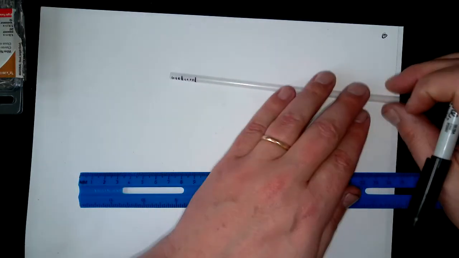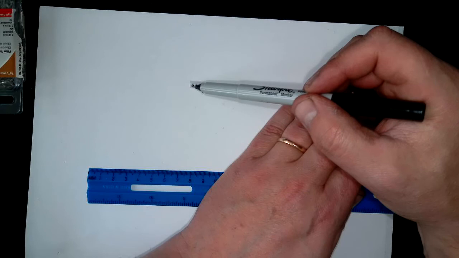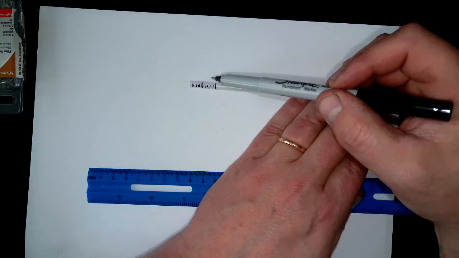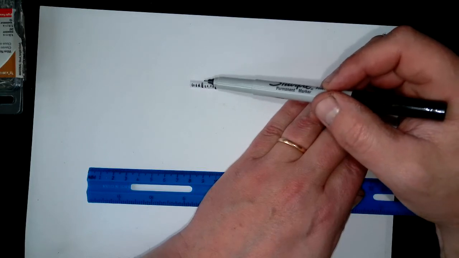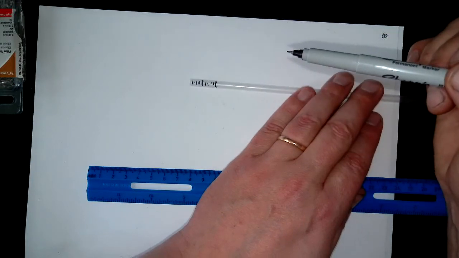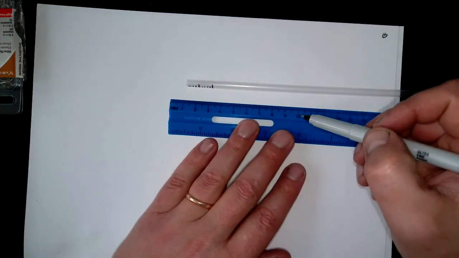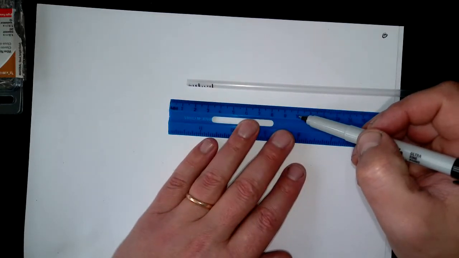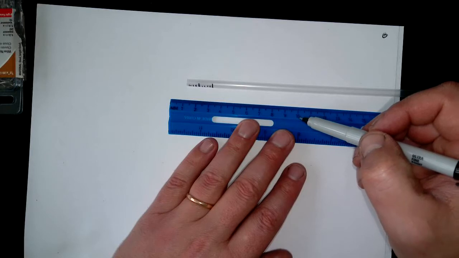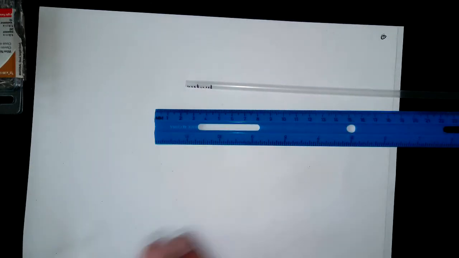So here's the beginning of my hydrometer. You can see every 2 millimeters, I have a mark. And then at the 10 millimeter or 1 centimeter, I have a larger mark. What I like to do is I like to go all the way to the 10 centimeters or 100 millimeters to give me something for my eye to compare and to be able to look at.